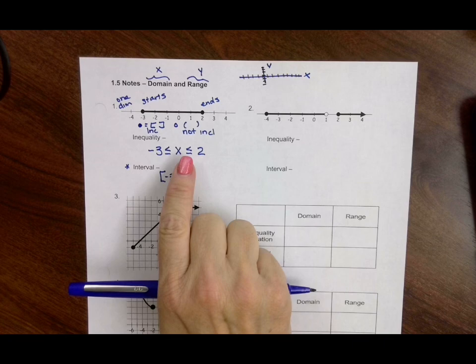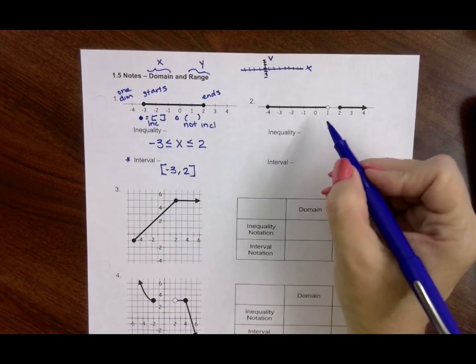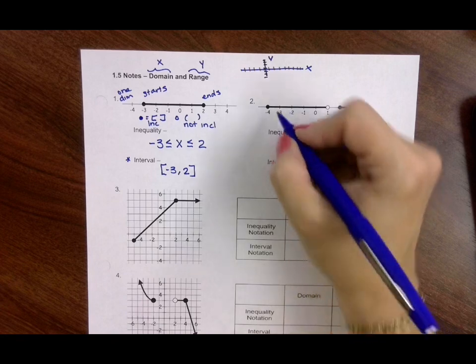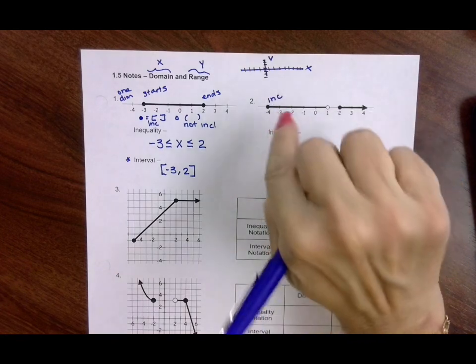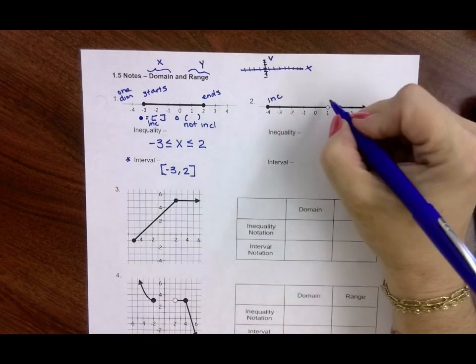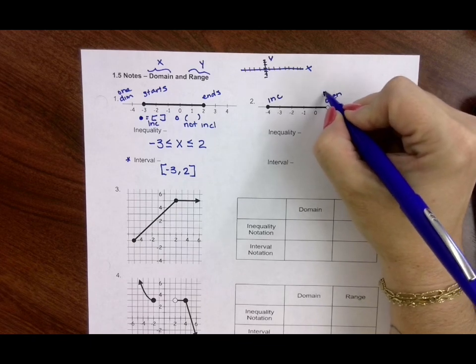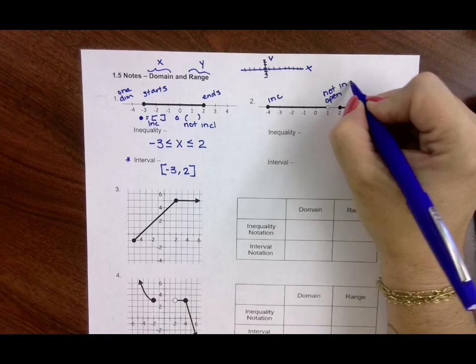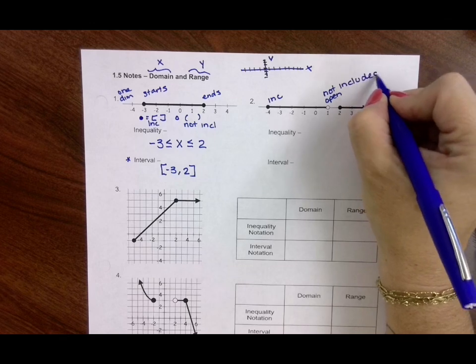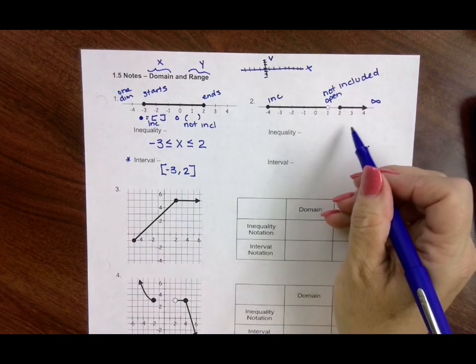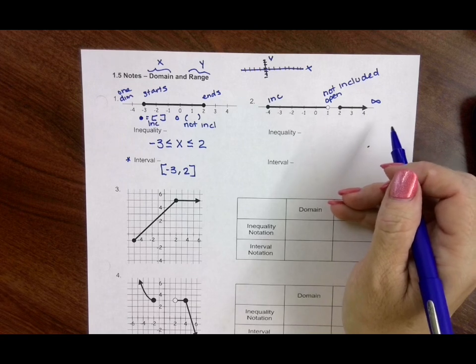So let's do a harder one. We have two things going on. We have this area right here that's between 2 points. So this is going to be included because it's closed. This is going to be open, so we are not going to include it. And this is going to keep going. It's going all the way to infinity. It's just going to keep going and going and going. Okay?